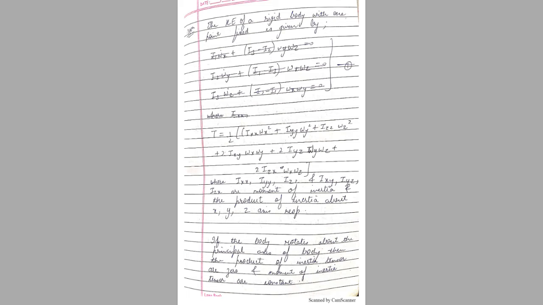We will only have 1 by 2 of Ixx omega x square plus Iyy omega y square plus Izz omega z square. And I will name Ixx as I1, Iyy as I2, and Izz as I3. Okay, and I will have this equation. I hope I am clear. I will have this equation. Okay, I have replaced all these things.